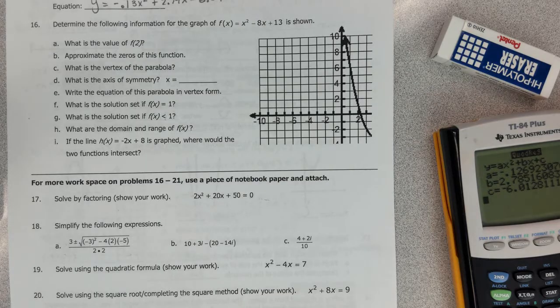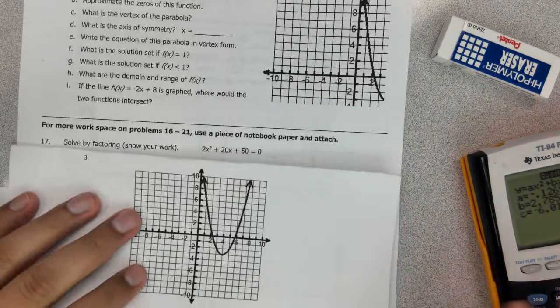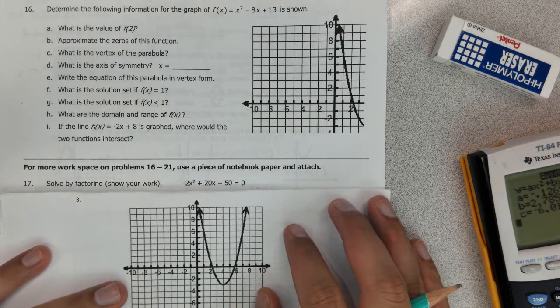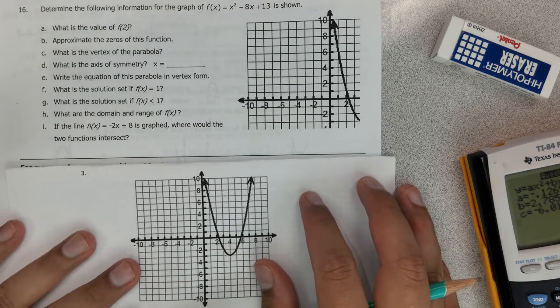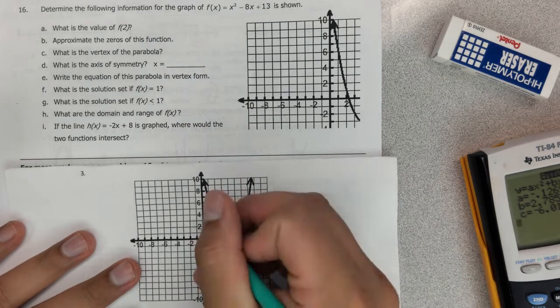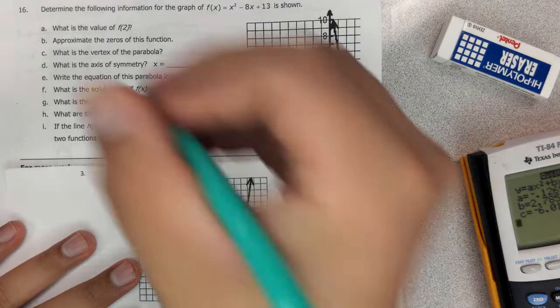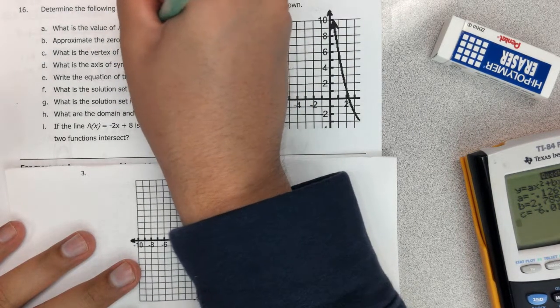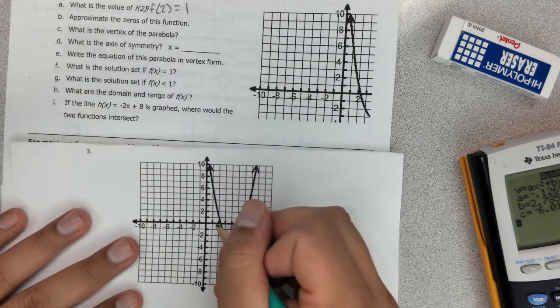Alright, and then for 16, we're going to use this graph. So what is the value of f of 2? When x is 2, what is y? It's going to be 1.